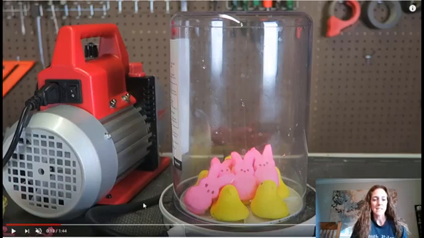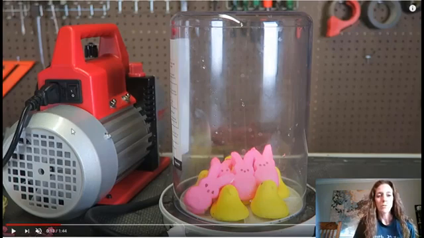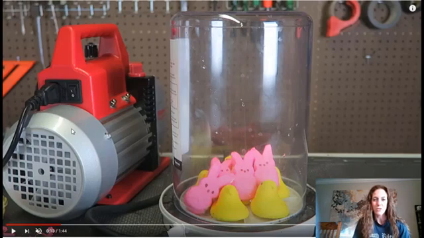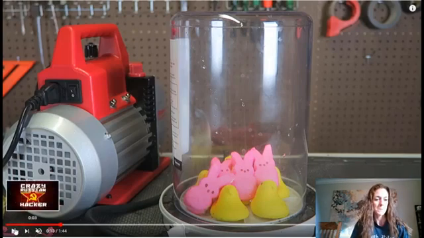All right, so in this next example, we have these peeps that are very airy, inside this vacuum chamber where, when we turn this on, it's going to suck all of the air out of that container. So the pressure is going to go way down inside. So we're going to see what happens to these peeps.